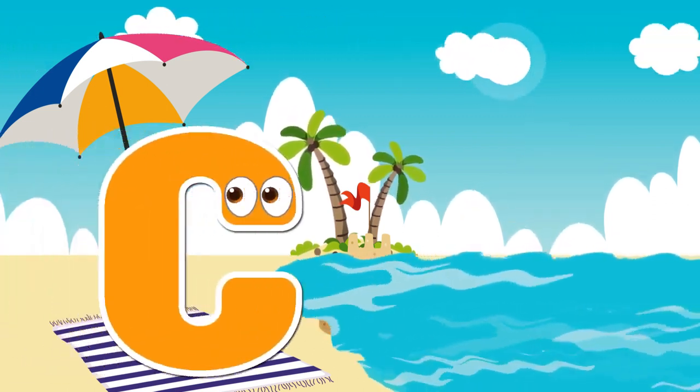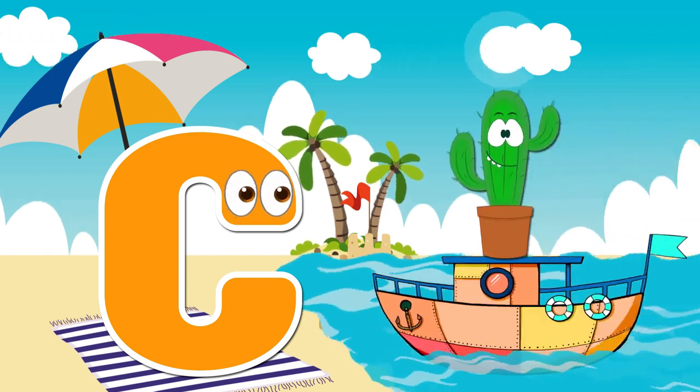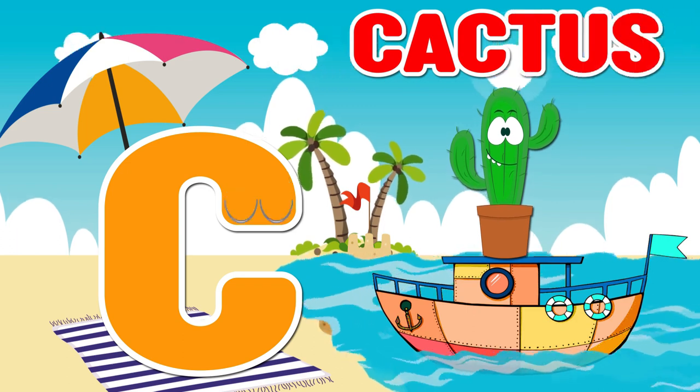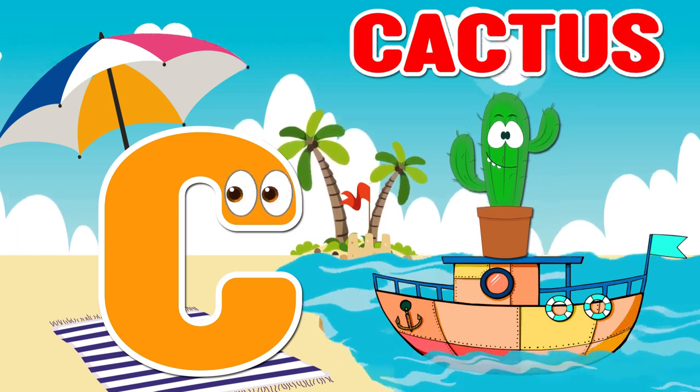This is the letter C. Cactus. C is for cactus.